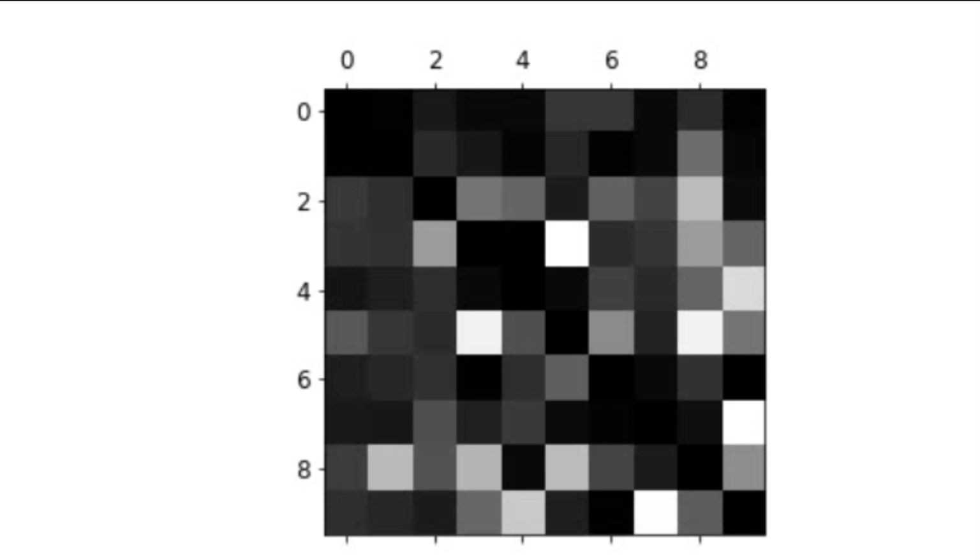The rows for classes 8 and 9 are also quite bright, telling you that 8s and 9s are often confused with other digits. Conversely, some rows are pretty dark, such as row 1. This means that most ones are classified correctly. A few are confused with 8s, but that's about it.